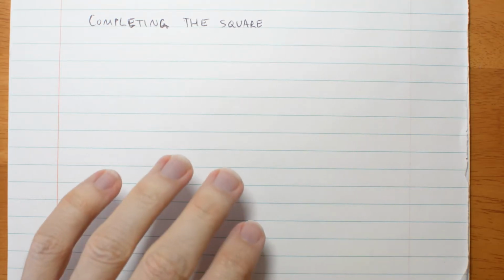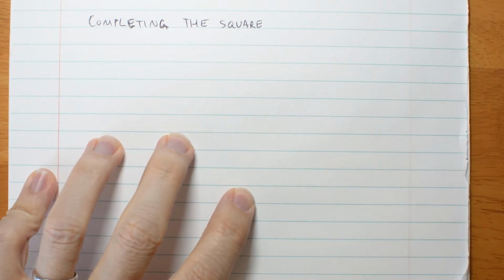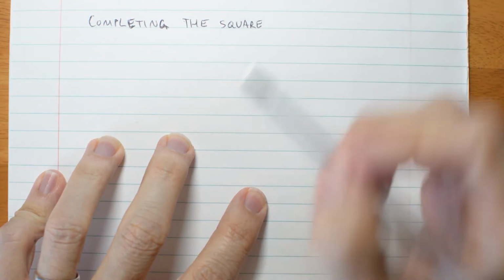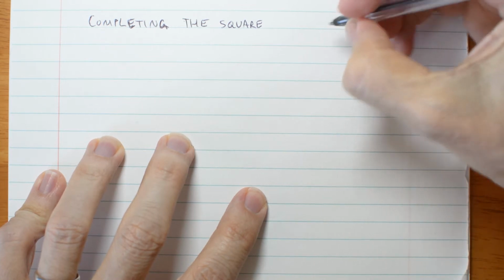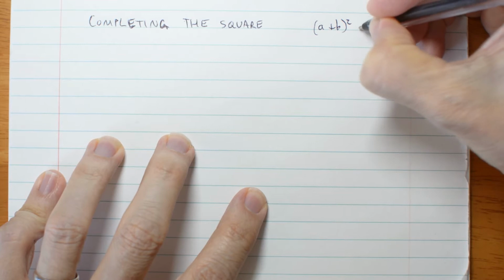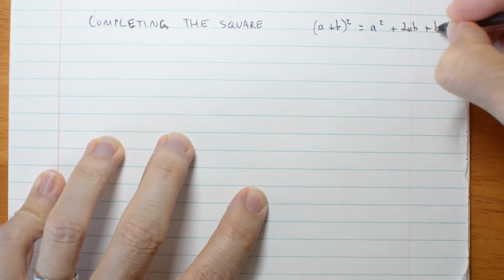So what we're going to do is leverage an existing thing that you should already know in order to factorise quadratics. And the thing you should already know is the rule about squares. Actually, there's two things, but the first one is this. A plus b squared is a squared plus 2ab plus b squared.